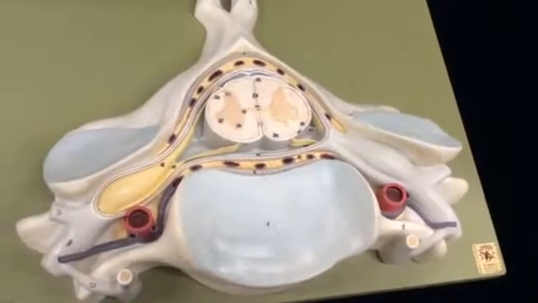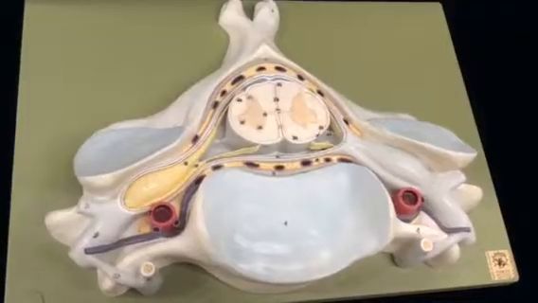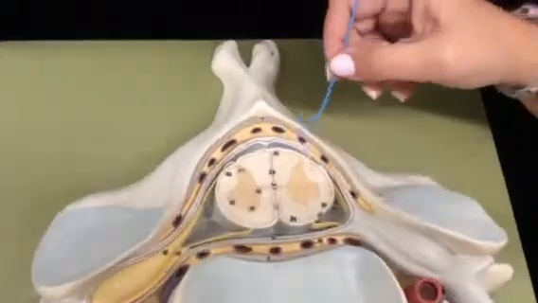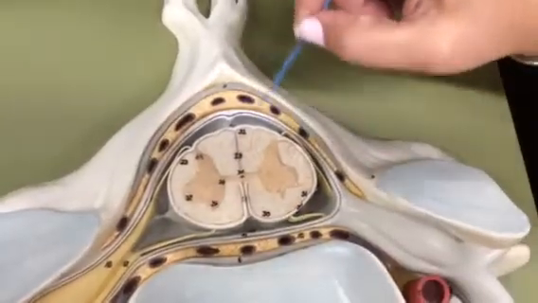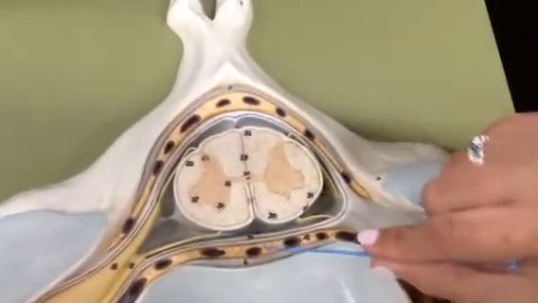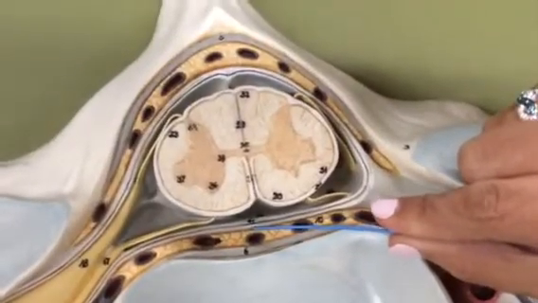Now we're going to be talking about the spinal nerves together with the spinal cord and the meninges. Let's start first with the meninges. So right over here, the outer layer, this one over here, maybe it's best to see right over here. This is your dura mater.